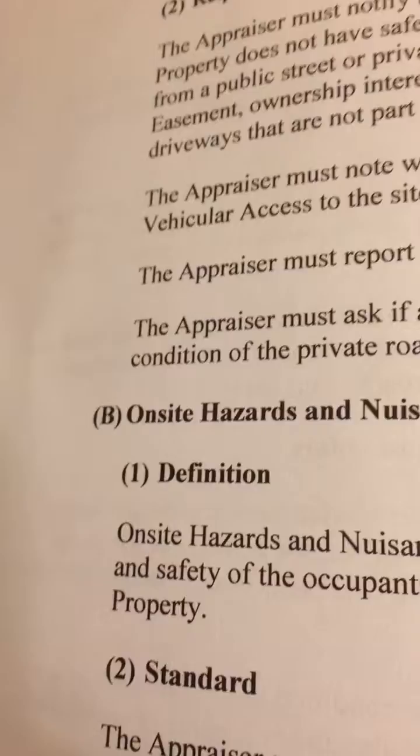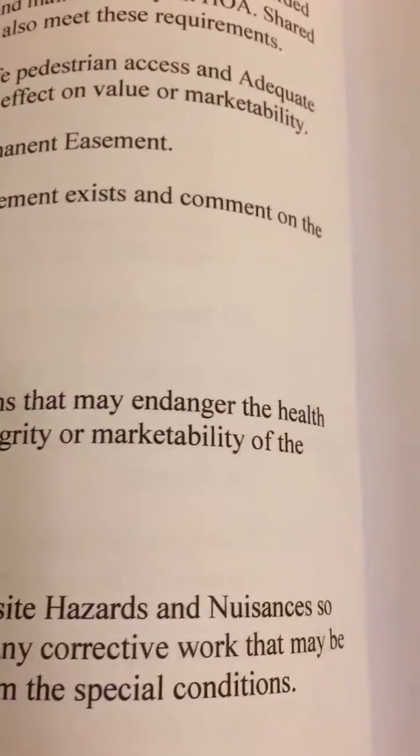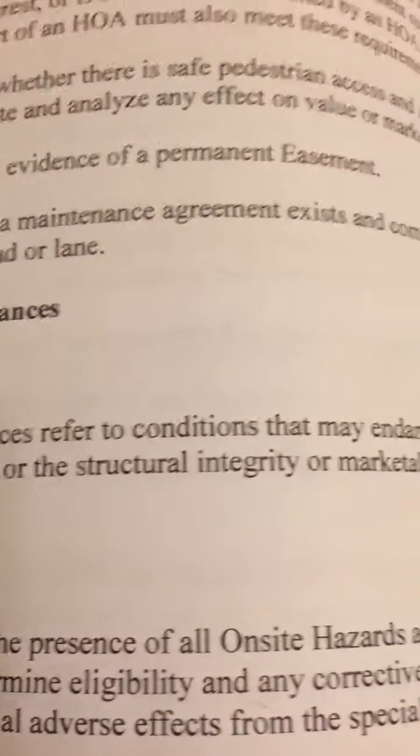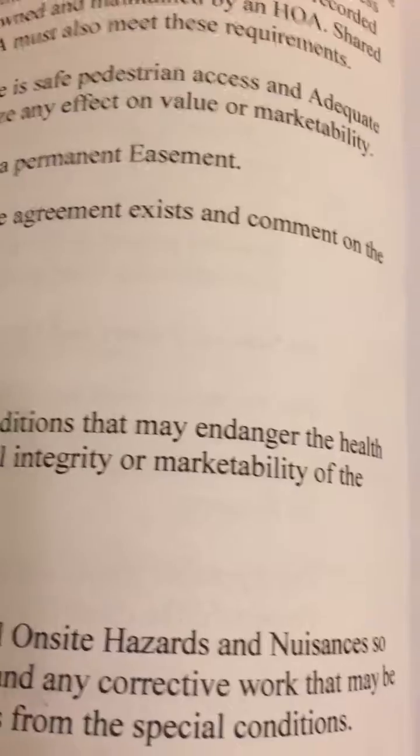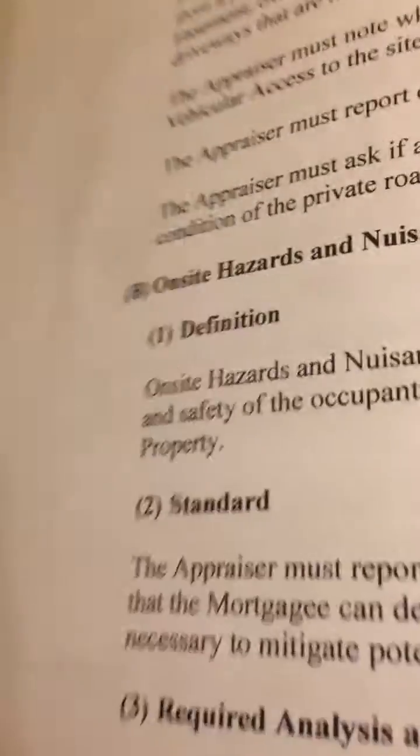B. On-site hazards and nuisances. 1. Definition. On-site hazards and nuisances refer to conditions that may endanger the health and safety of the occupants or the structural integrity or marketability of the property. 2.